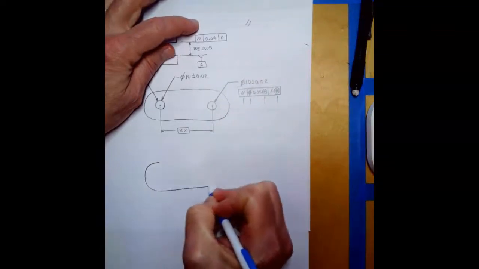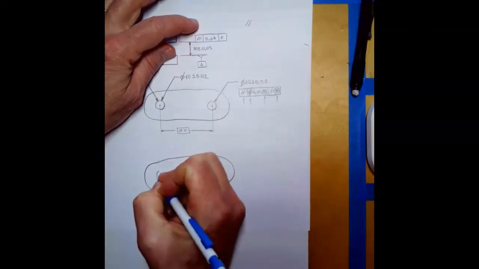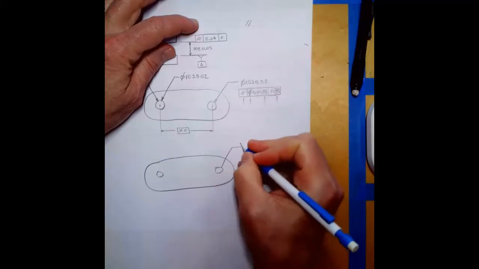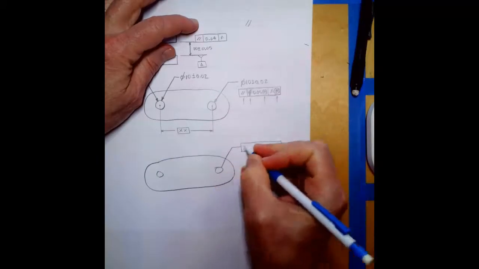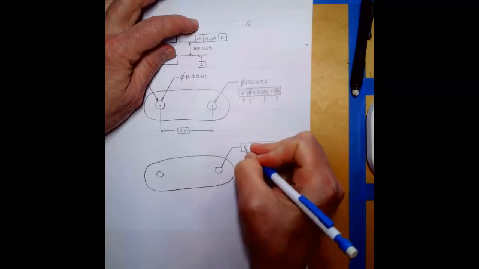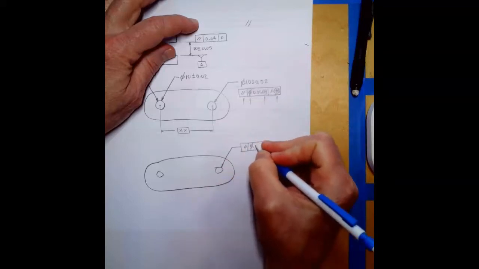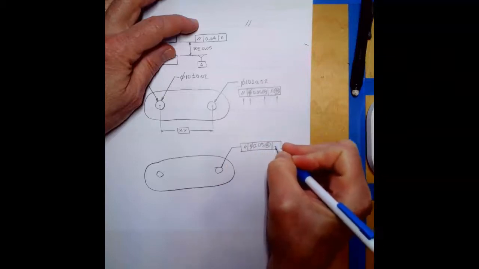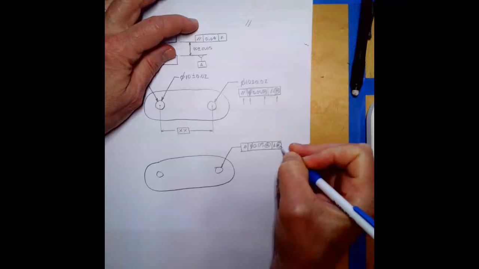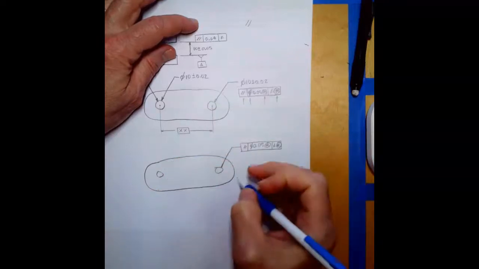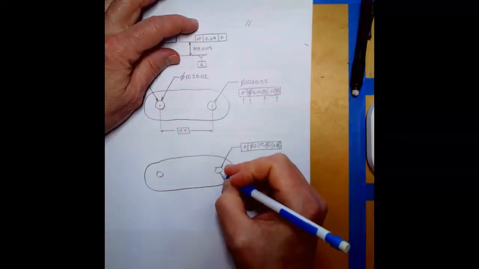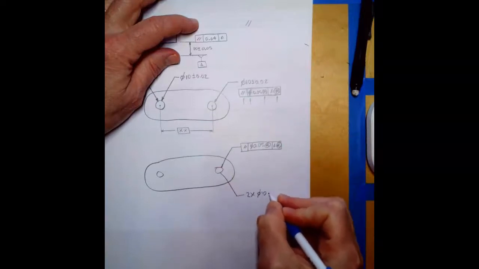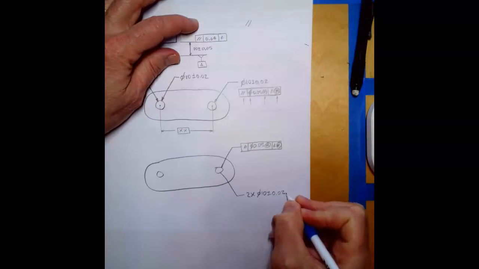Let's draw this real quick. The other way to do this would be to say this hole is parallel 0.05 at MMC, A, MMC. And then we can call out this hole to be 2 times diameter 10 plus or minus 0.02.